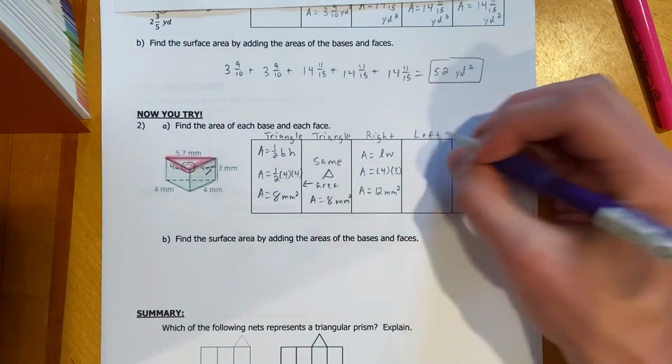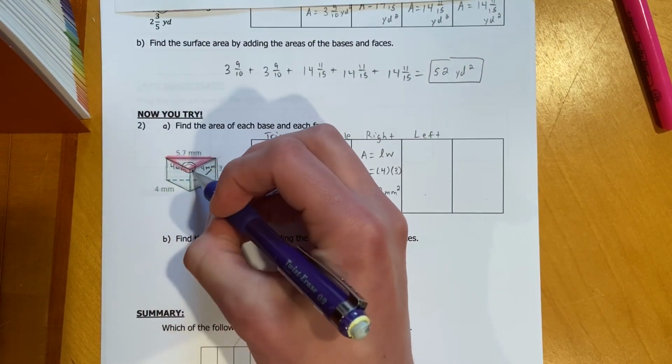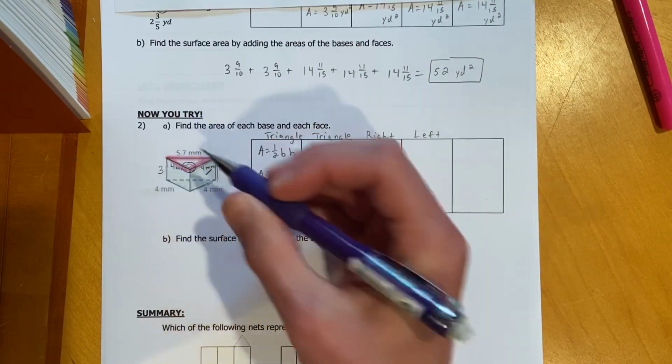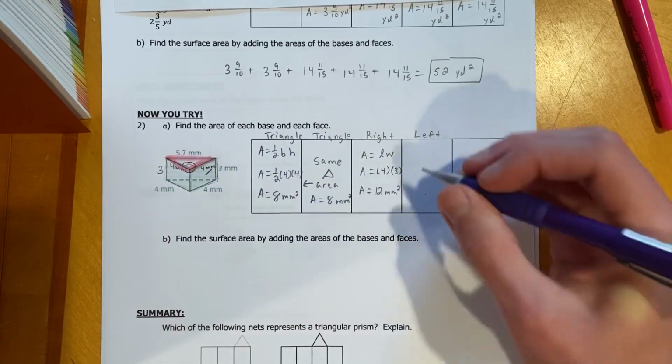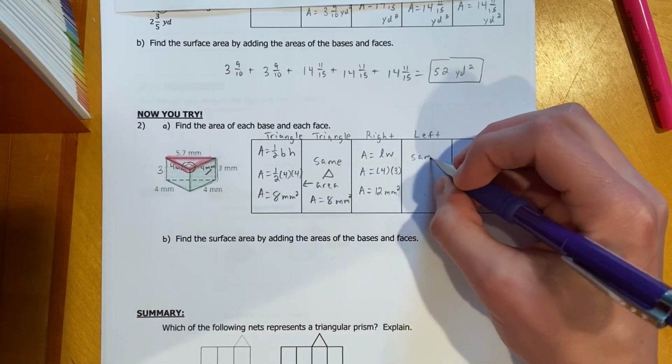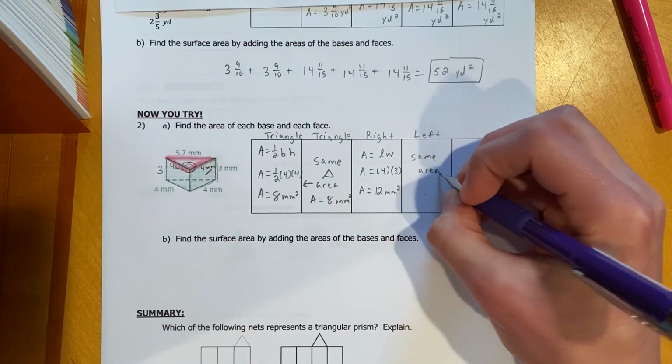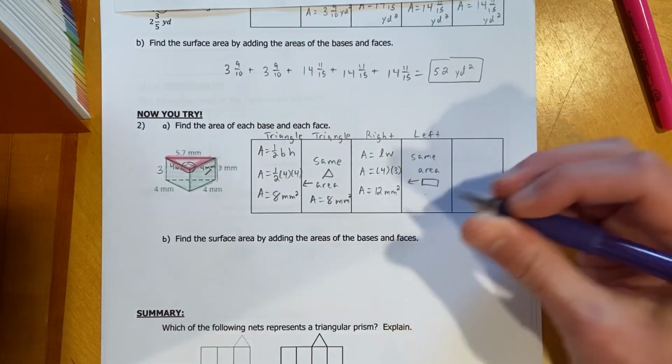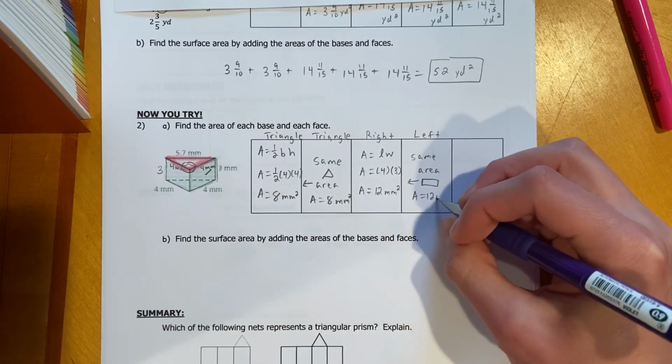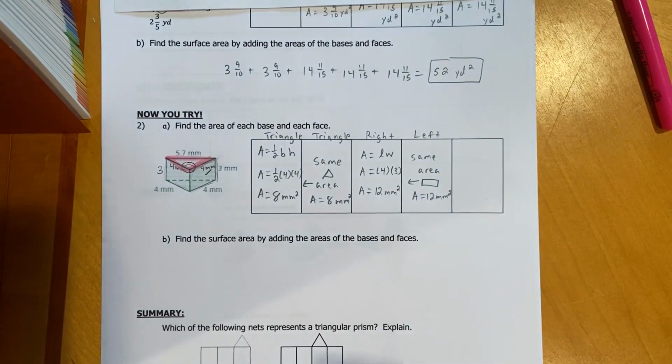My left face, another 4 by 3 millimeter rectangle, is the same area as the rectangle to the right. So we have another 12 square millimeters.